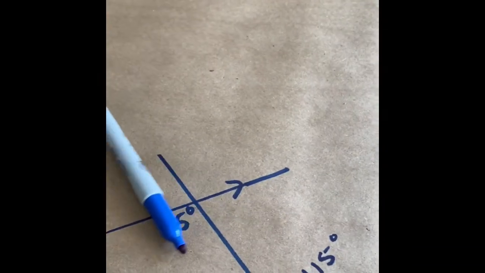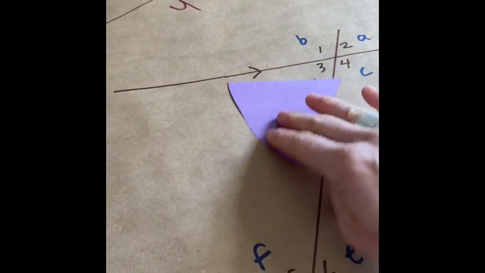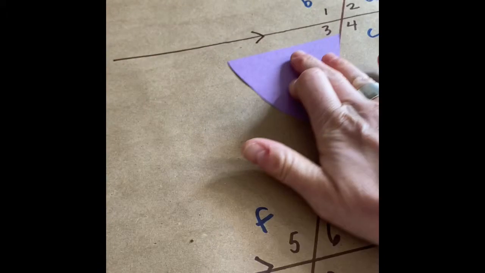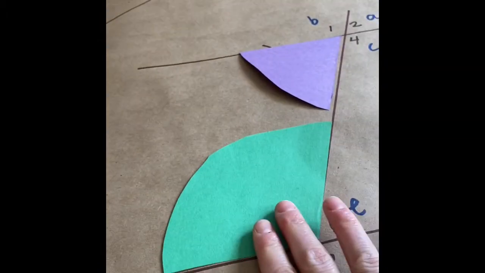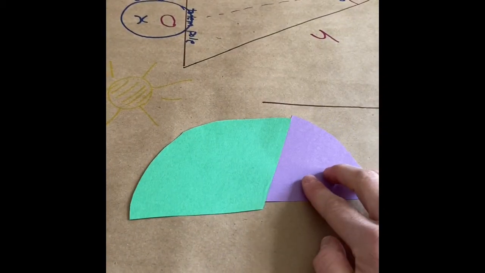Now, let's look at the x. So let's go back to my original parallel line and transversal. So here's my 115. If I look at the angle underneath it, is this angle the same? Well, no, clearly not. So that must mean it's the green angle. So if it's the green angle, it means those two angles are different.